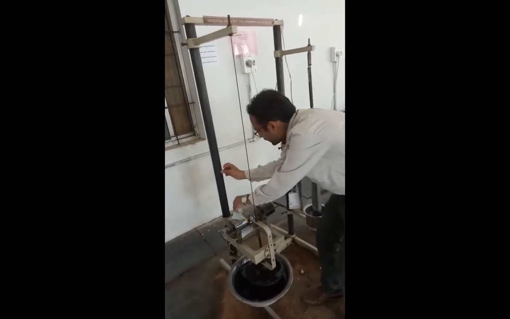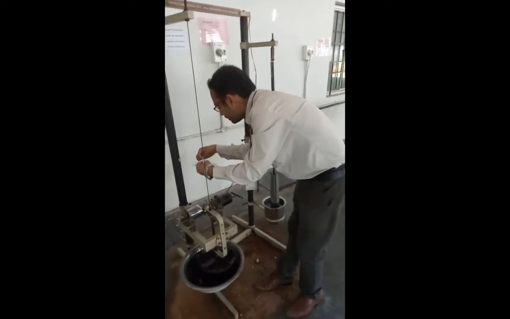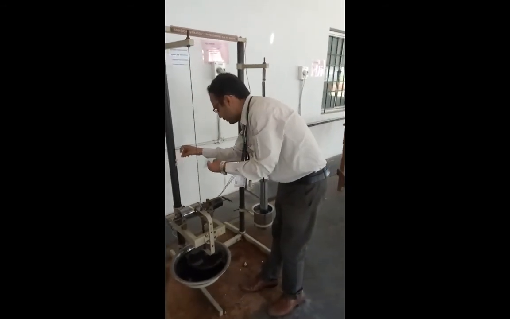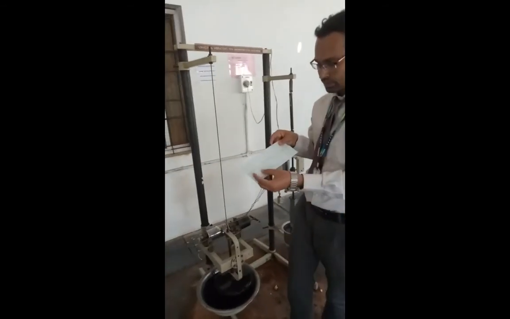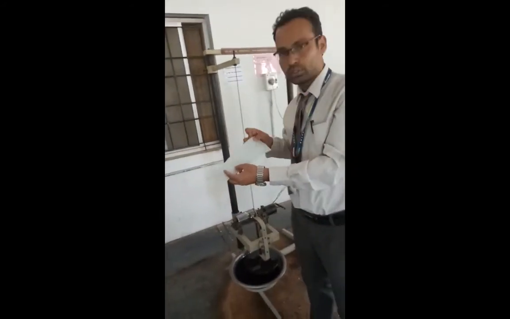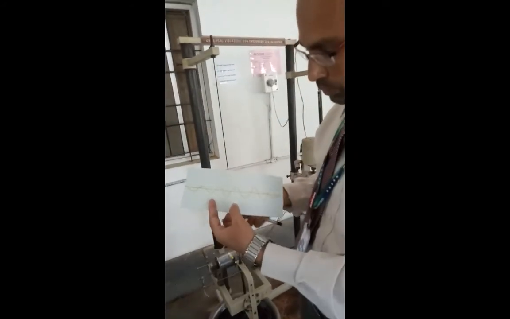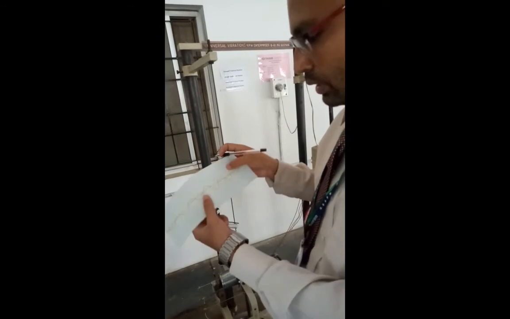Once you remove the graph sheet, this is about your calculation part. Calculating from the graph, you are going to get the vibration. This is the vibration graph of the undamped torsional vibration. From the graph again, you consider any one cycle.